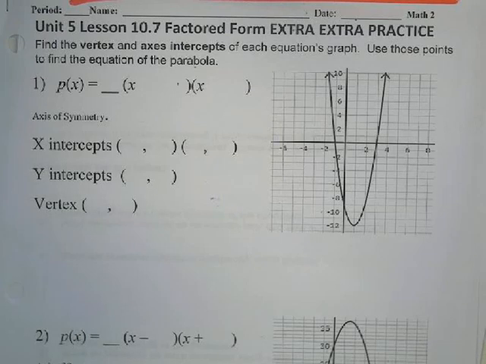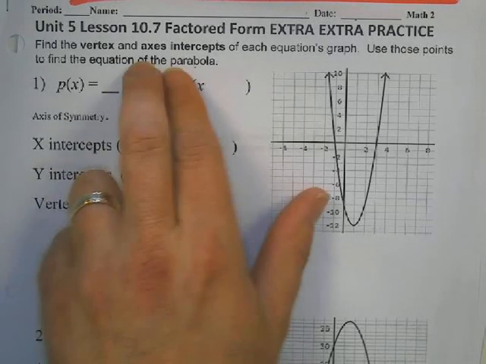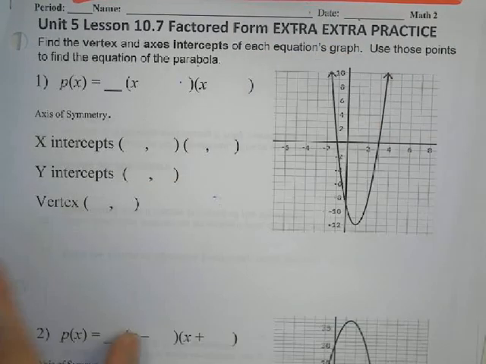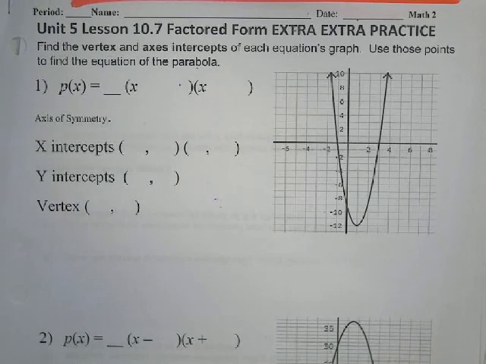Okay, this is Unit 5, Lesson 10.7, extra practice. This is very much like the 10.5 practice which you just did the other day, so let's practice this some more.